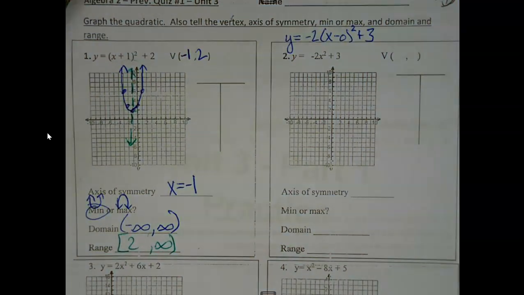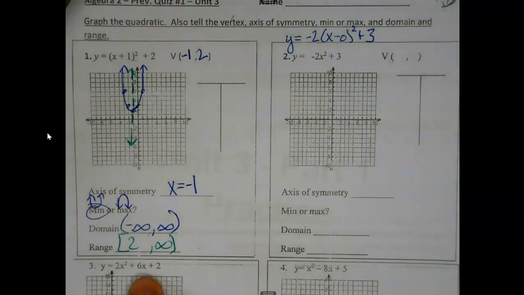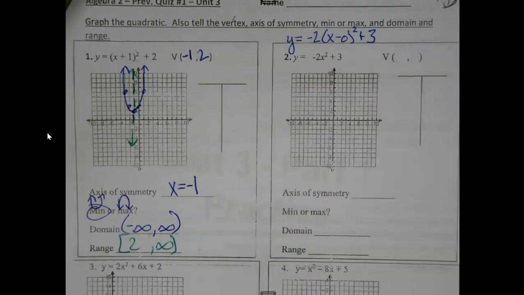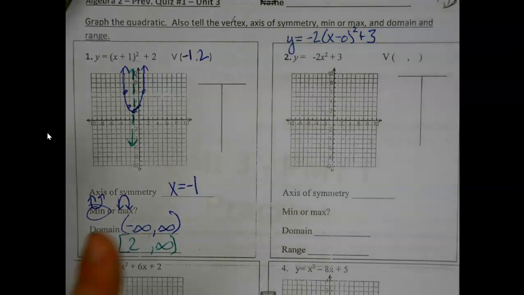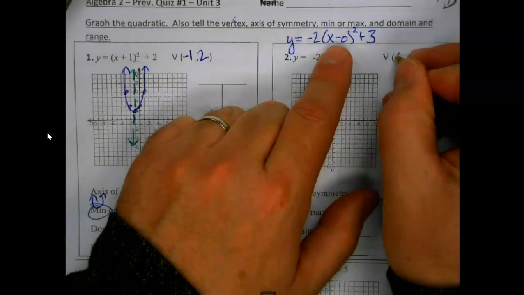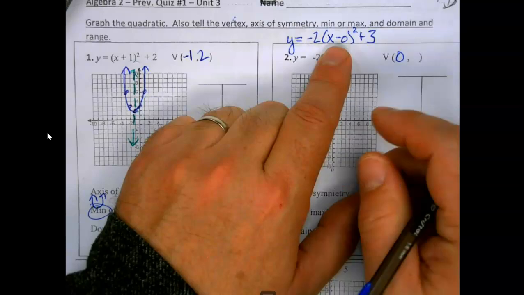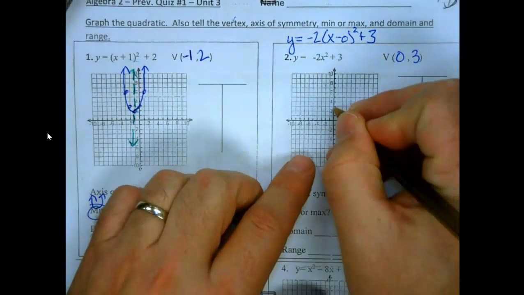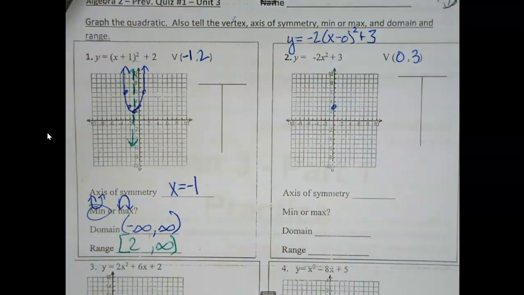Okay? If you don't see a literal x term in the middle, if you just have x squared and a number, it's just kind of messing with you because the value inside the parentheses is 0. So you might want to rewrite it that way. Just saying. Because then I got 0. There's really no opposite of 0. That's kind of silly. And 3. So I've got my 0, 3.